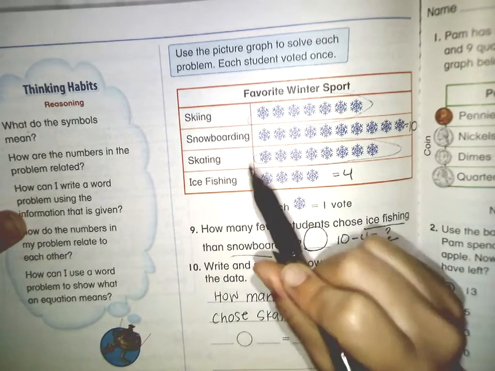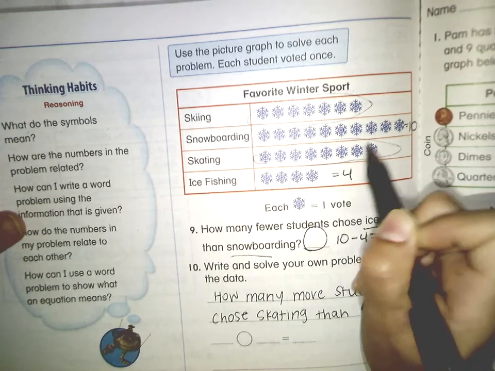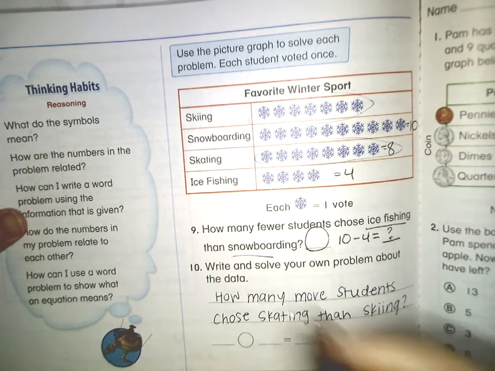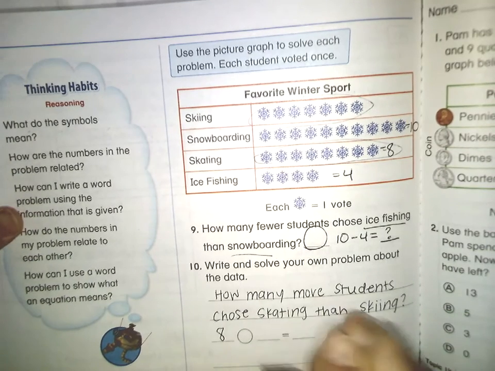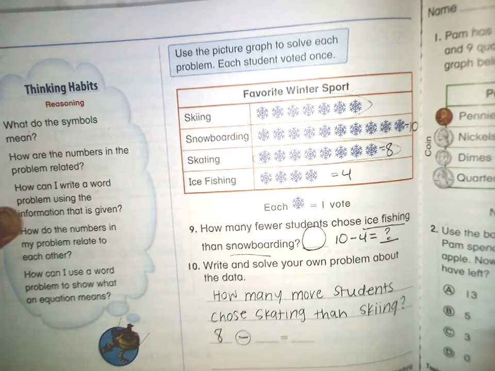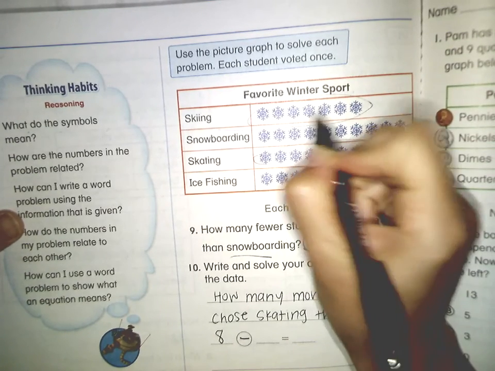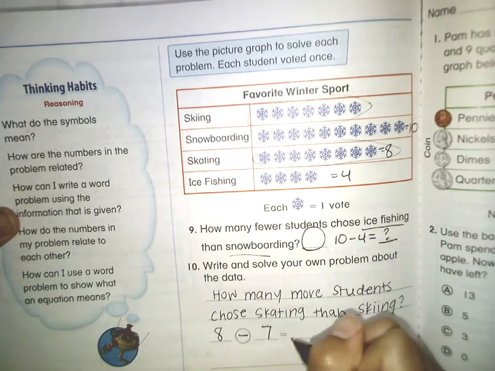So I'll have to figure out skating. 1, 2, 3, 4, 5, 6, 7, 8. 8 students chose skating minus how many students chose skiing? 1, 2, 3, 4, 5, 6, 7. Minus 7. And that will give me my answer.